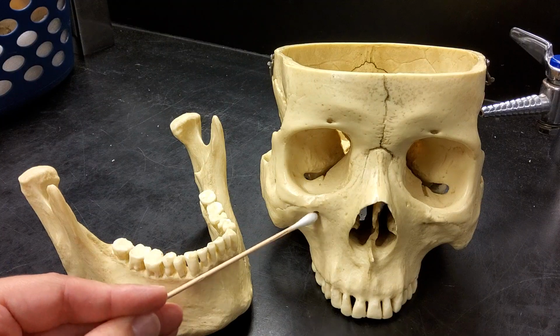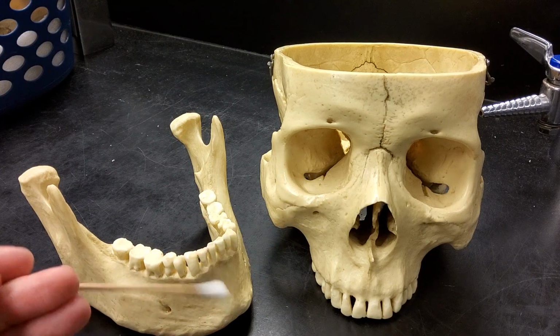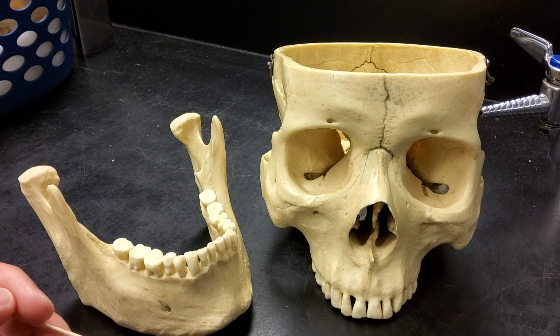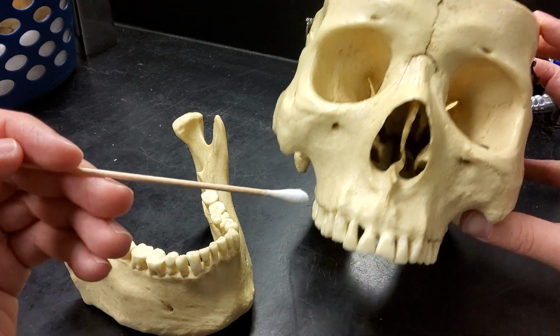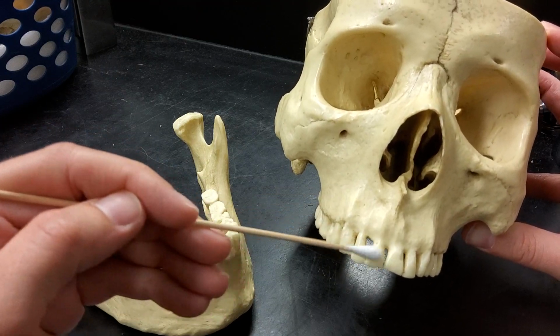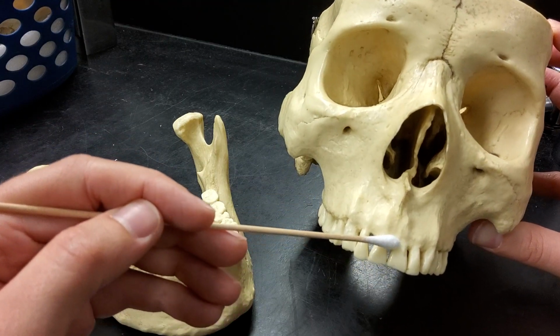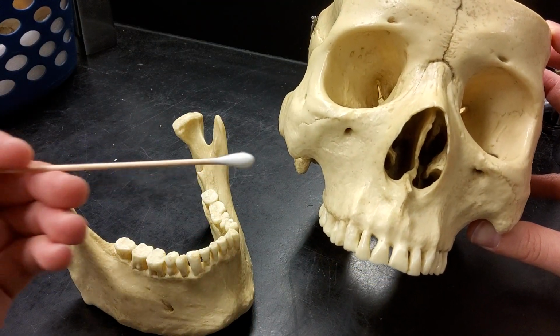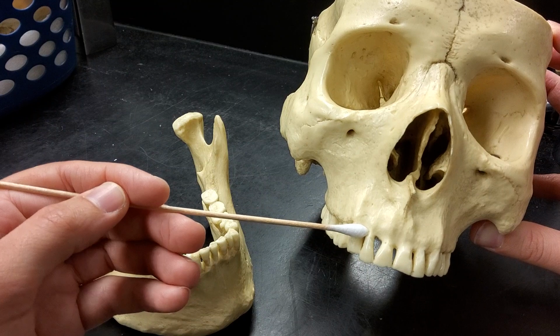Again, we have our infraorbital foramen up top. This is that lower margin of the orbit. And we have a couple more processes. People don't think about it, but each of these teeth that you see is going to sit in a little socket called an alveoli, or alveoli, however you want to pronounce it. So these sockets are going to hold our teeth.